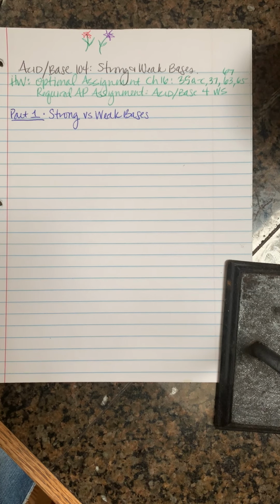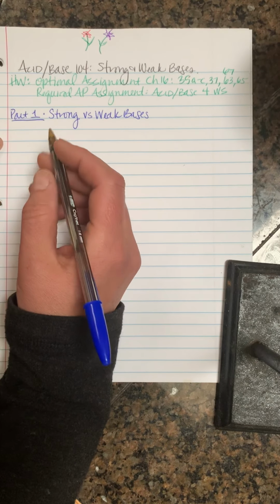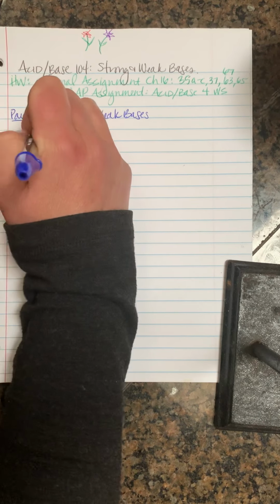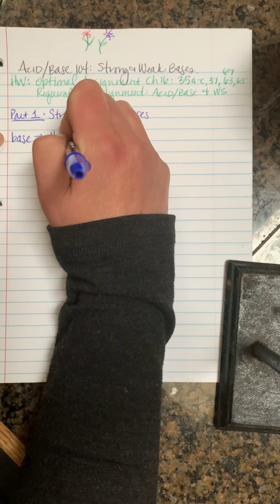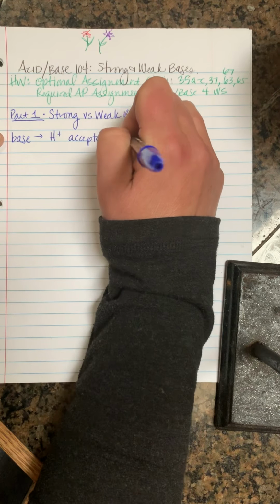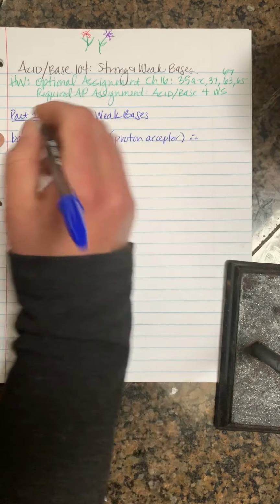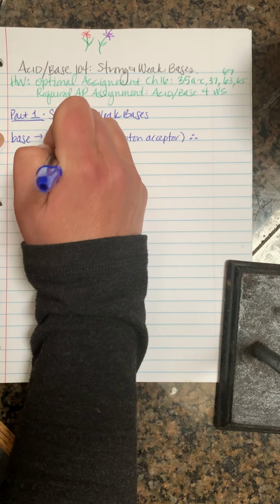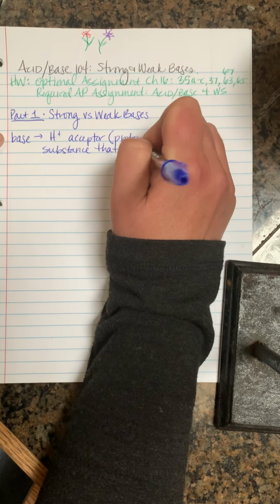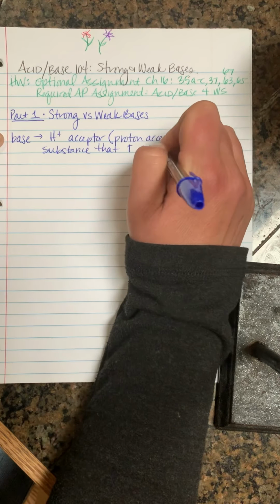Okay, so part 1 is about strong versus weak bases. We're going to go back really quick to the definition. The Bronsted-Lowry definition of a base is a hydrogen acceptor, or a proton acceptor. Another way to look at this is, therefore, it's a substance that increases the hydroxide concentration of a solution.